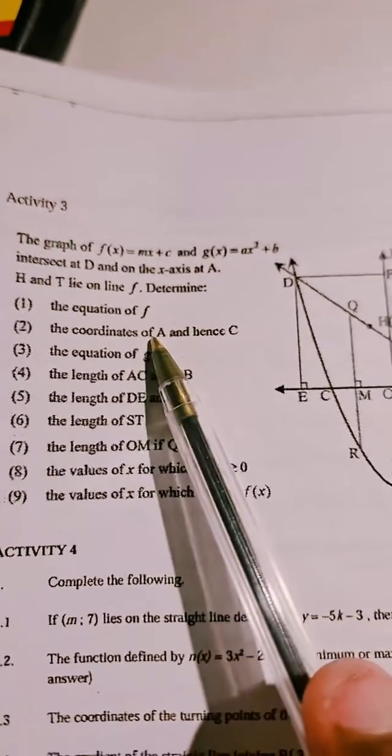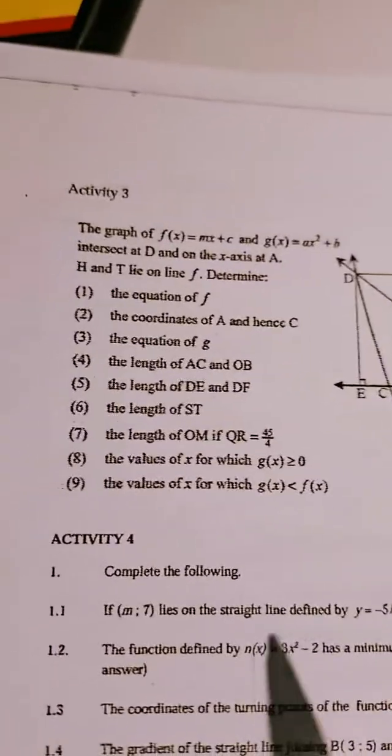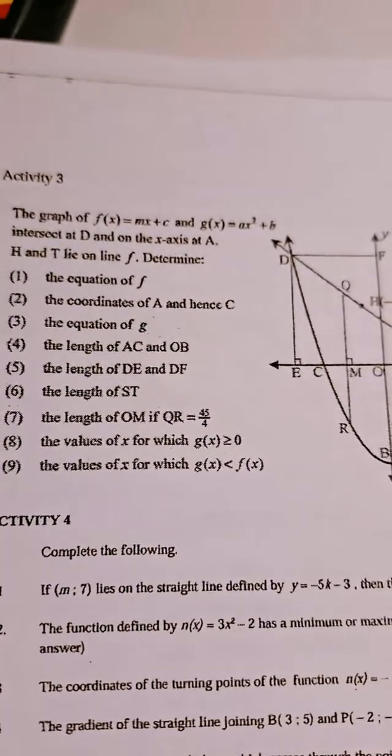But yes, coordinates of A: 3 and 0. Coordinates of C: negative 3 and 0. Let's move on to number 3 now.